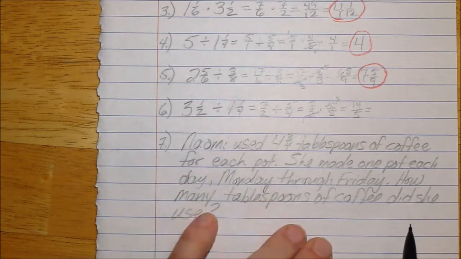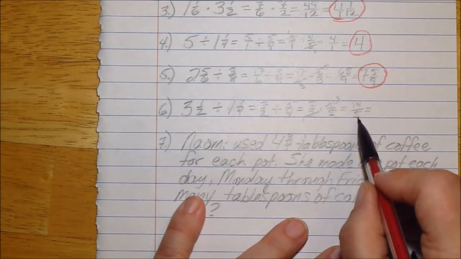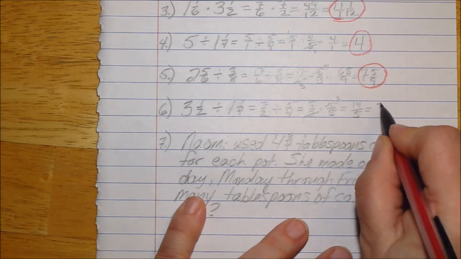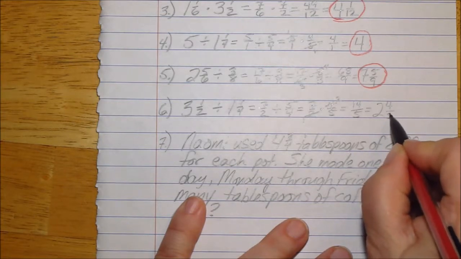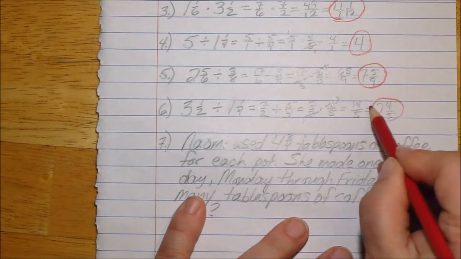That's an improper fraction. I have to turn it into a mixed number. So 5, let's see, 5 times 3 is 15, so that's going to be too much. So 5 can go into 14 2 times with 4 left over. So 2 and 4/5 is my answer.